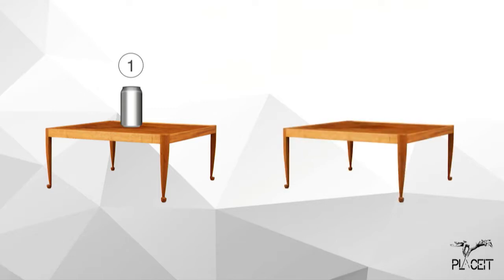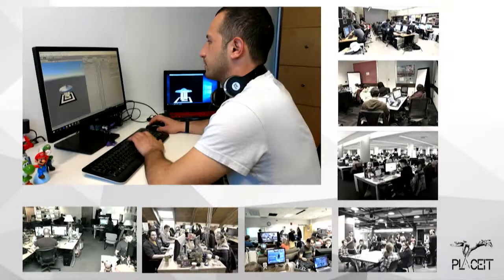With Placeit, Ted and millions of his friends, indie developers, can generate real revenue, and even make their passion their livelihood.